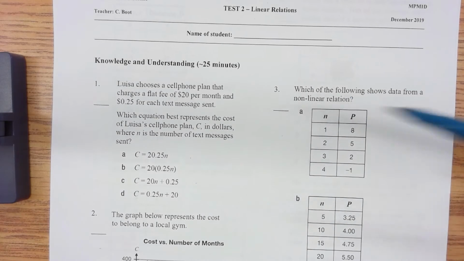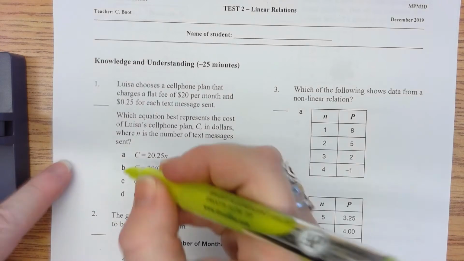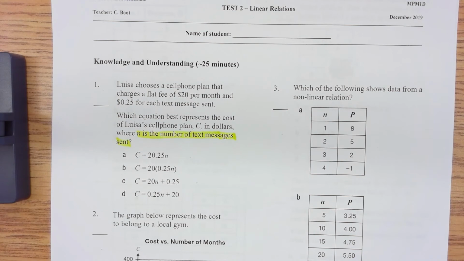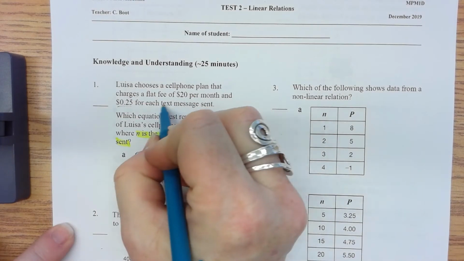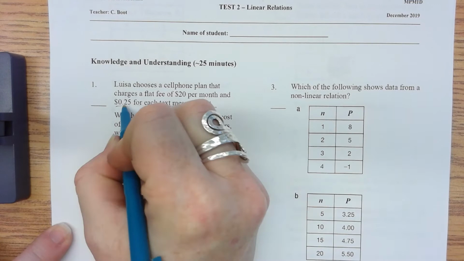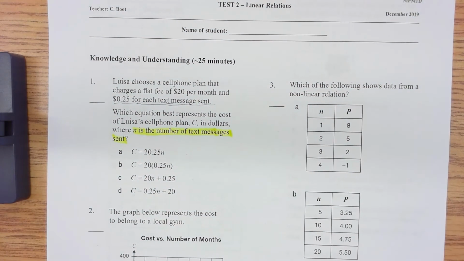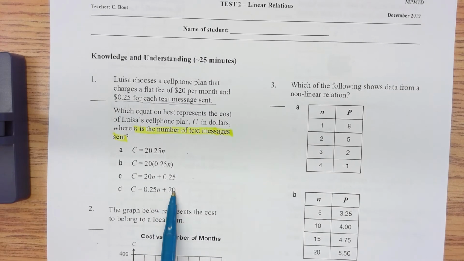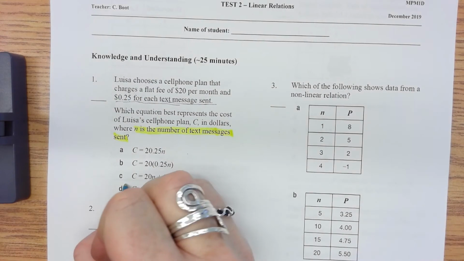So the first question: Louisa chooses a cell phone plan that charges a flat fee of $20 per month and 25 cents for each text message that is sent. Which equation best represents the cost of the cell phone plan, C, in dollars, where N is the number of text messages sent? If N is the number of text messages sent, and she gets charged 25 cents for each text message sent, then it makes sense that she gets charged 25 cents for each text message sent plus that $20, which is the flat fee. So that answer would be D.